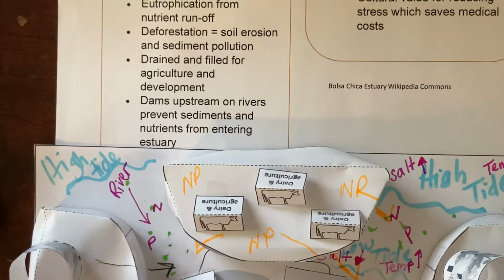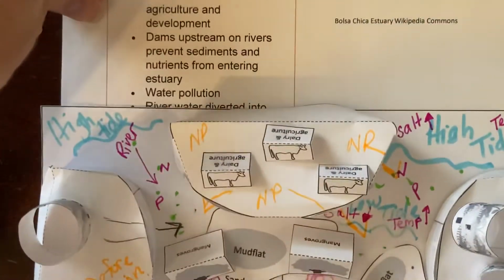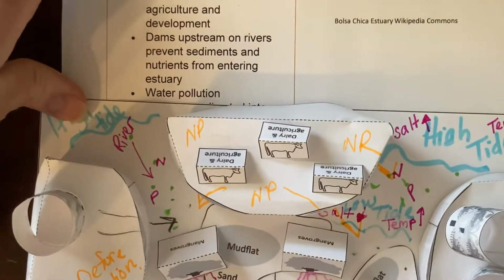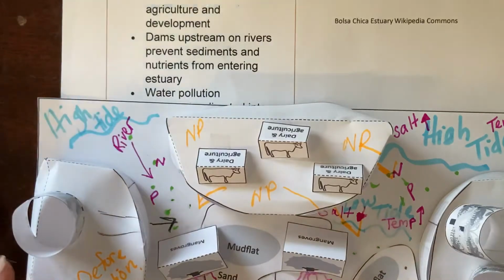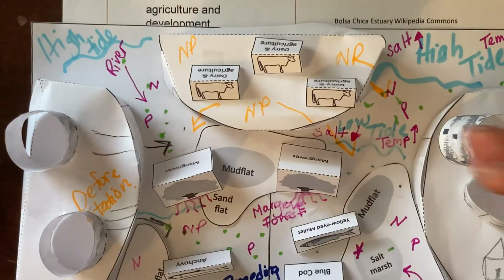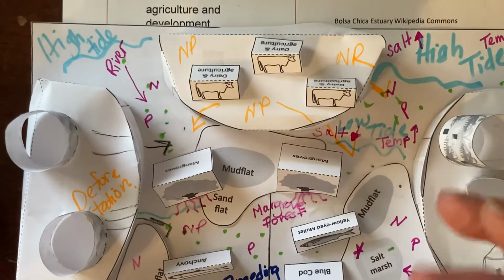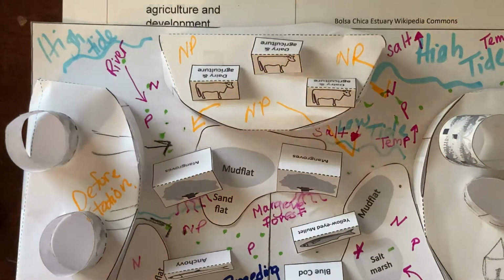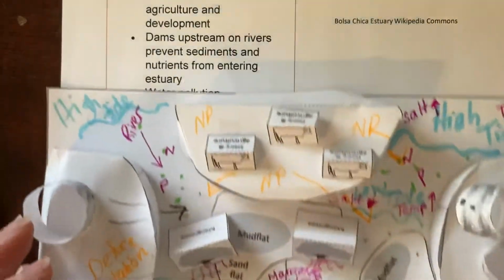The sediments won't come down. So we want just the right amount of sediments that are brought naturally from the rivers and not too much from erosion. Okay. And then we have water pollution. So a lot of times bridges are built over estuaries, and the road pollution from cars, oils, or tire rubber or things like that can wash from the bridges into the estuaries.